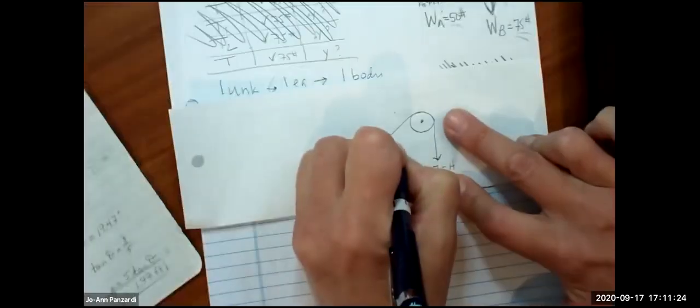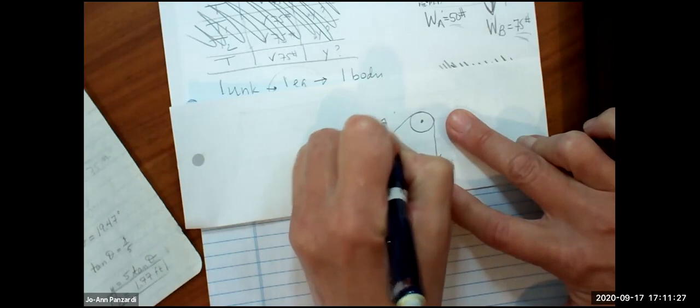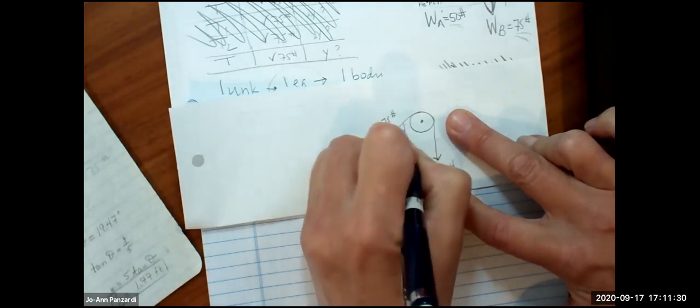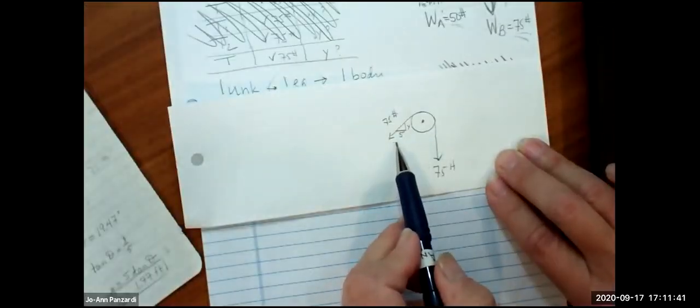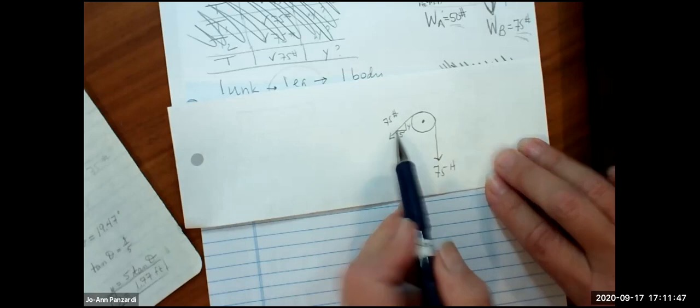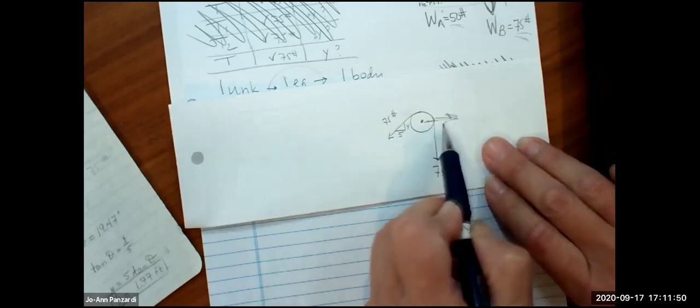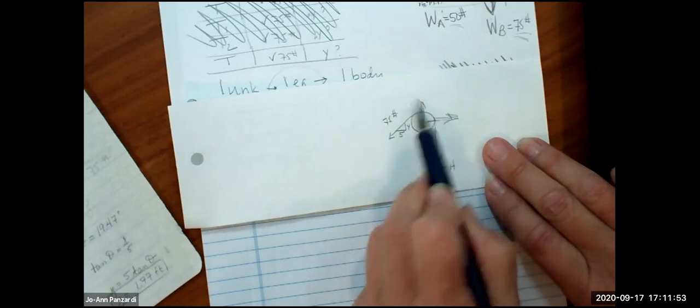If I had the weight here of 75 pounds and I went around the pulley, and I know the tension here is 75 pounds, and then this is my Y distance, and this is my 5, I couldn't do sum of the forces in the X, because this is the only X force, because you're missing the forces in the pin, which we haven't gotten to connections yet.